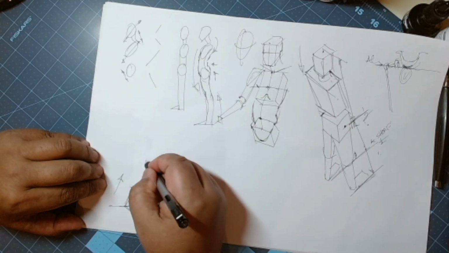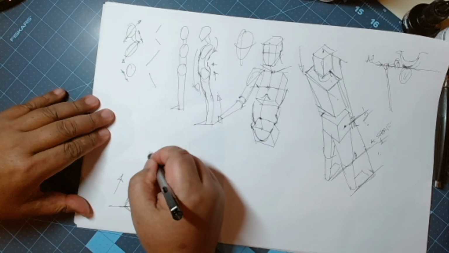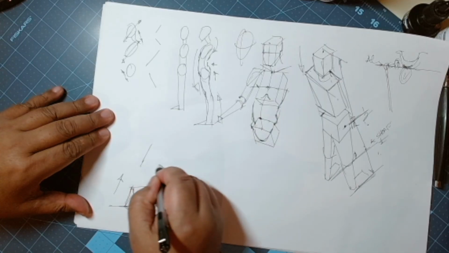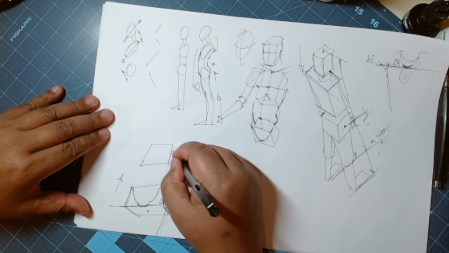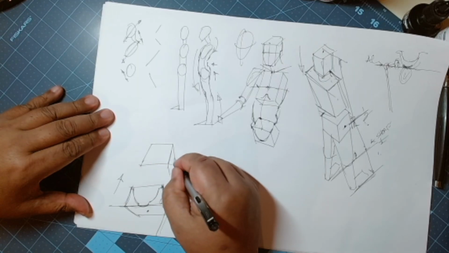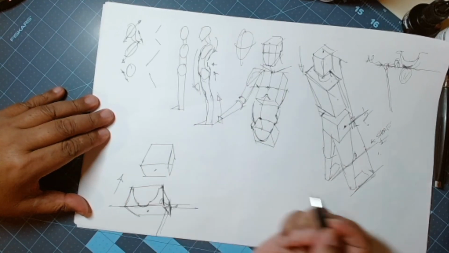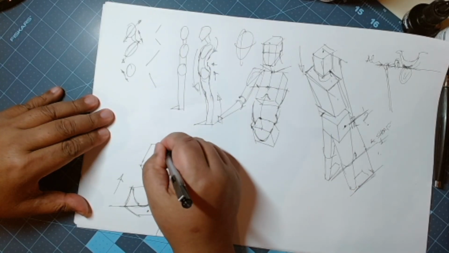So assume that the rib cage is leaning back a little bit. So I'm just going to draw it as though we are looking at the bottom of that form. See, this is the bottom of the rib cage. And then we can draw a neck.